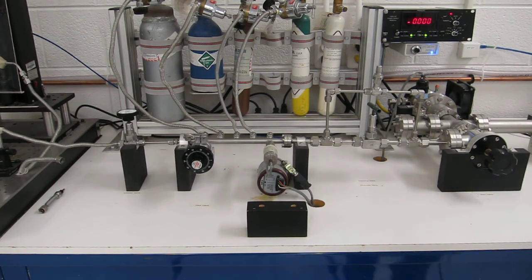Another feature of a mass spectrometer is the ability to act as a leak detector. When operating in leak detector mode, the mass spectrometer is locked to AMU 4, which is where helium sits, and only helium. There are no known fragments of any molecule at AMU 4. So pure helium from a tank is used to find this leak.